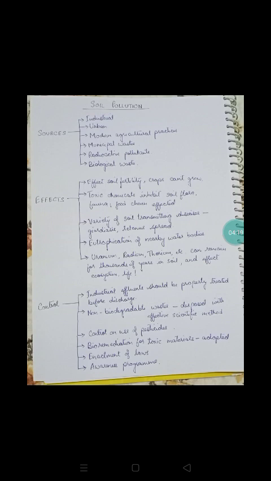Next topic is soil pollution. The sources of soil pollution could be industrial, urban, modern agricultural practices, municipal wastes, radioactive pollutants, and biological waste. The effects could be seen as such. The fertility of the soil is reduced, and it means that crops cannot grow properly.